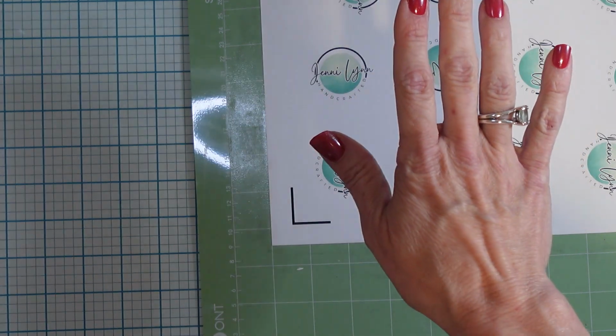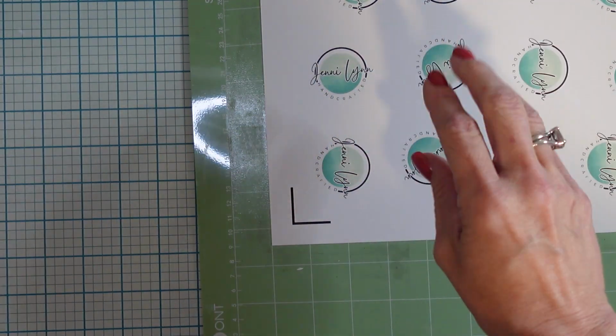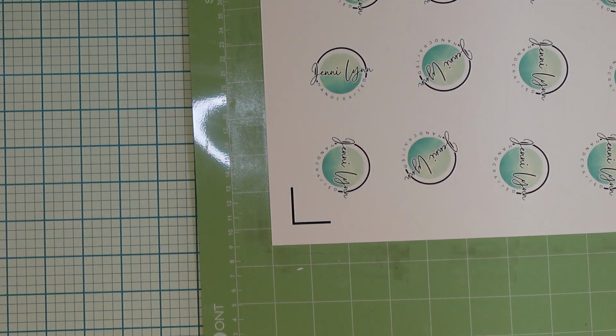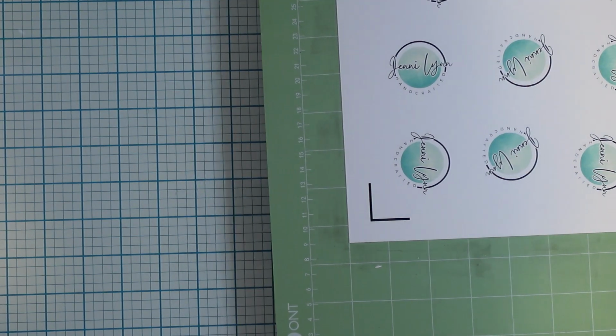And then this is the printable sticker paper with the white green lining. I'm going to go ahead and click on that, and I'm going to let the pressure be default. I'm going to hit the little double arrow.